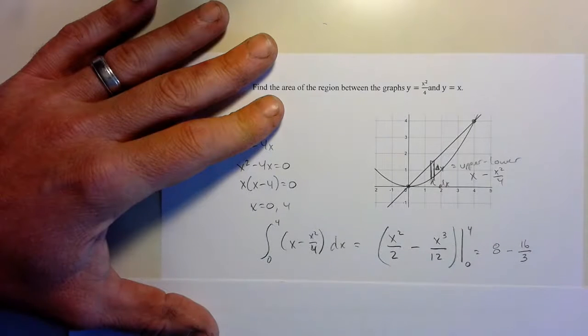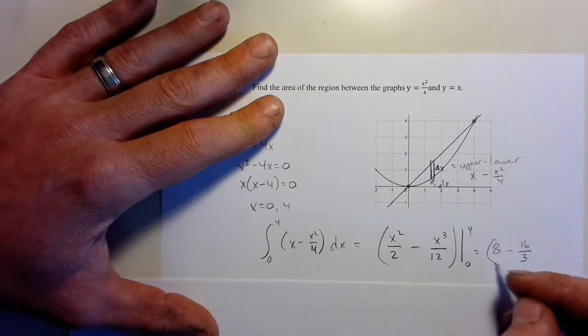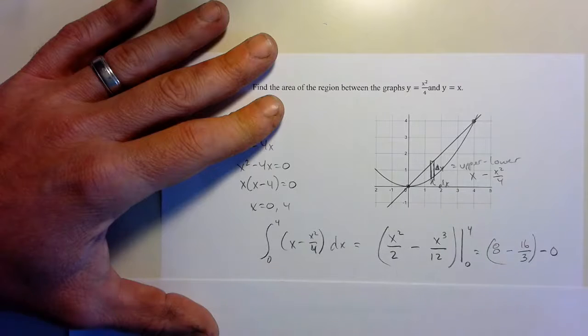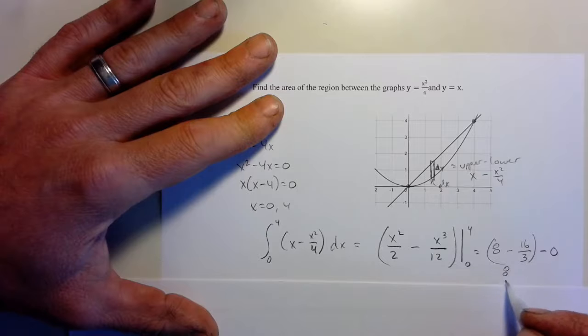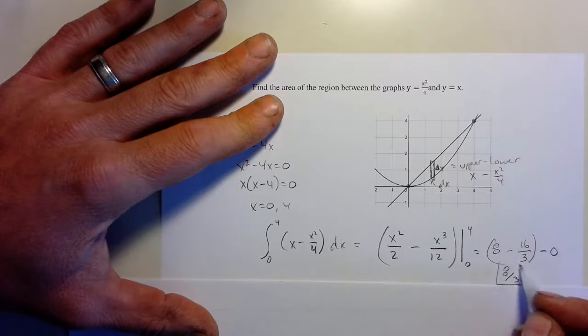You can plug in the lower bound. And that's going to be 0 because it's a polynomial. So I have 8 minus 16 thirds, or 24 thirds minus 16 thirds. So it's 8 thirds there as my area. Okay, and that seems reasonable.